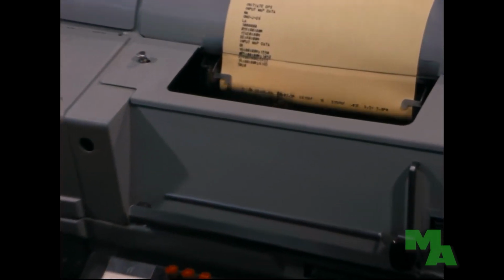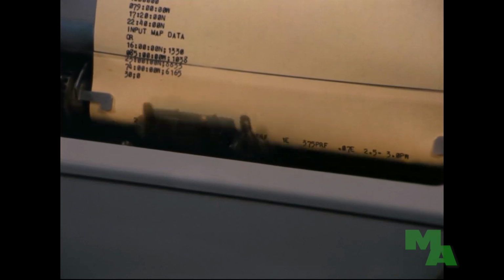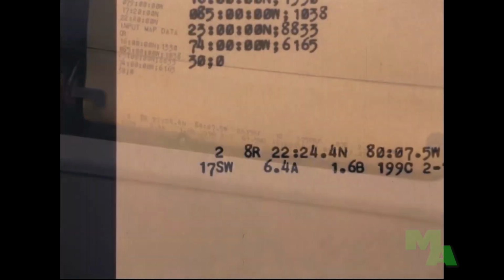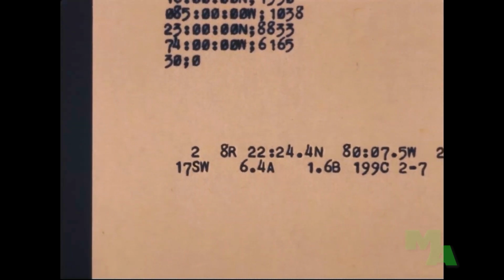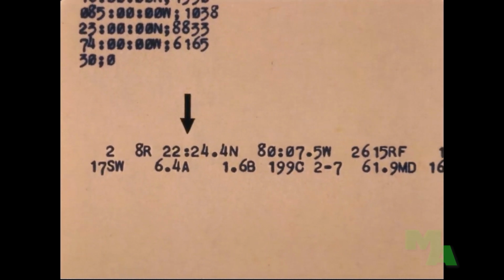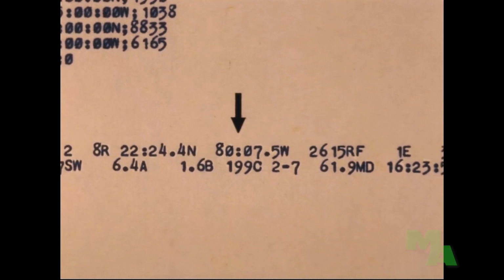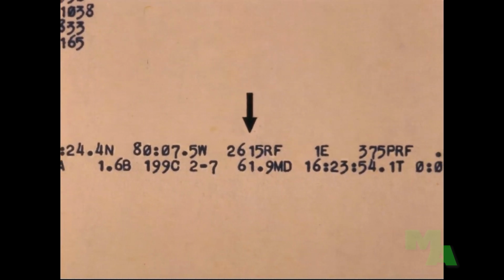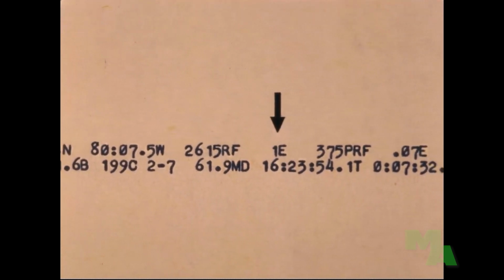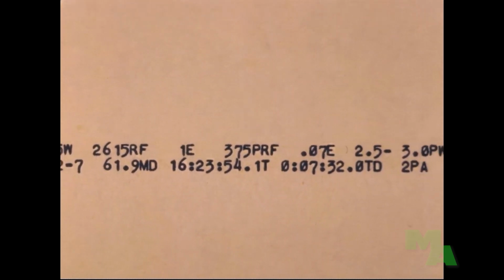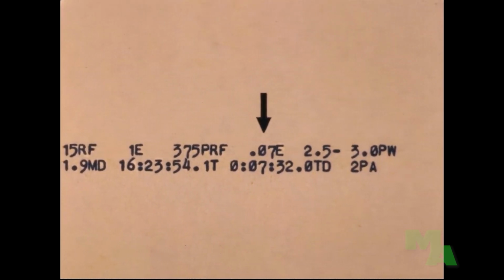In the hard copy printout, it gives him a complete rundown on each emitter. The printout translates like this. Signal number 2, picked up in band 8 on right side of aircraft, located at 2224.4 north and 8007.5 west. Frequency 2615 megacycles, 1 megacycle variation. Pulse repetition frequency 375, 0.07% deviation. Pulse width 2.5 to 3.0 microseconds.